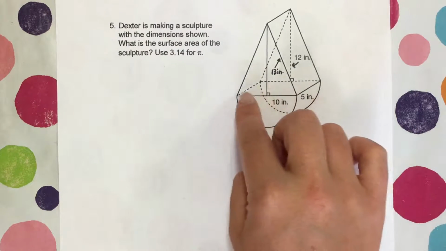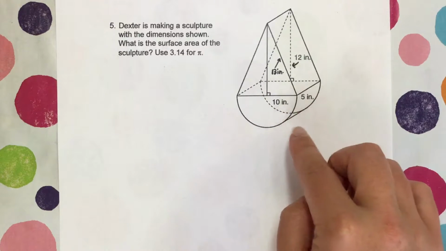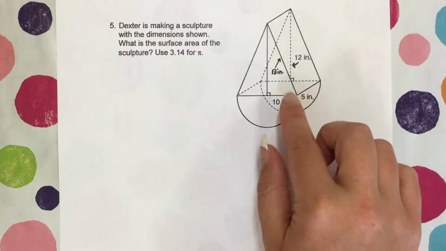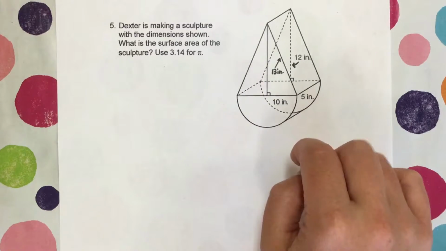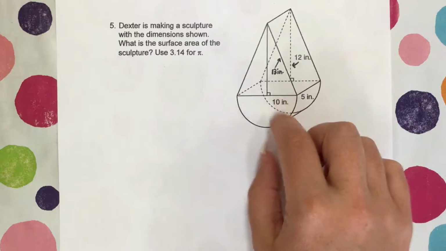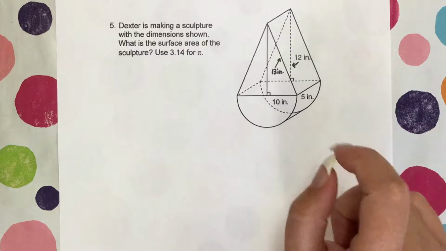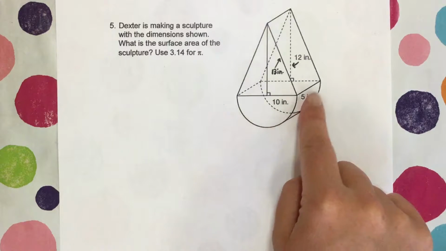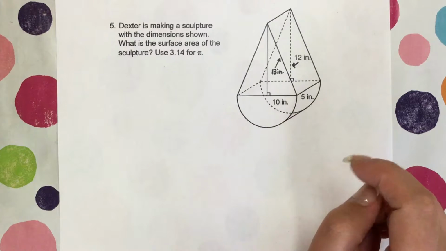There is this base, but the base is covered up by the half cylinder being attached to the bottom. Since that base is hidden, that is not a part of the surface. That is in the inner being of this figure. And then finally, we have a cylinder here, but we only have half of a cylinder.